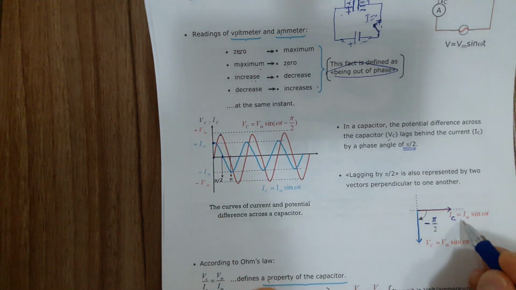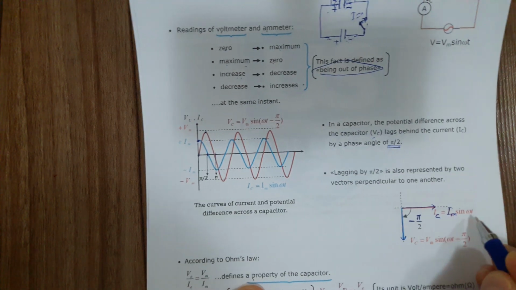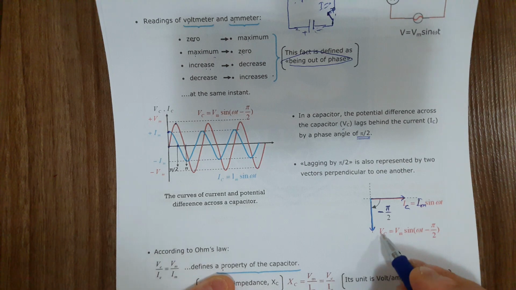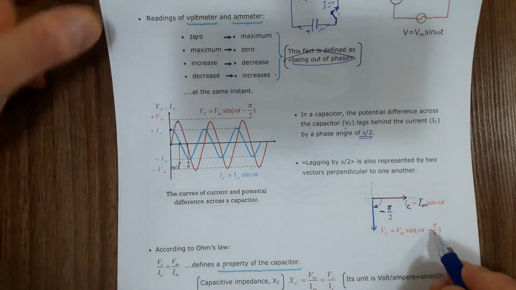So if we represent the electric current in the horizontal, positive x direction, which is I capacitor, IC, equal to Im sine omega t, then the potential difference must lag behind the electric current by a phase angle of pi over 2. That's why the equation of the potential difference will be Vm sine omega t minus pi over 2. So this is the electric current equation: IC is equal to Im sine omega t. This is the potential difference equation: VC is equal to Vm sine omega t minus pi over 2.